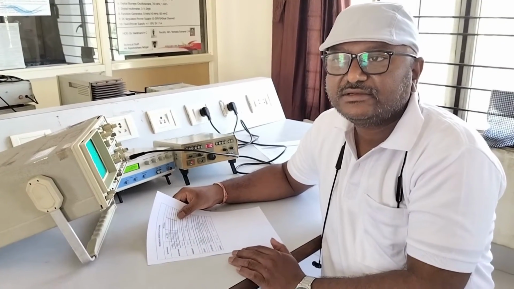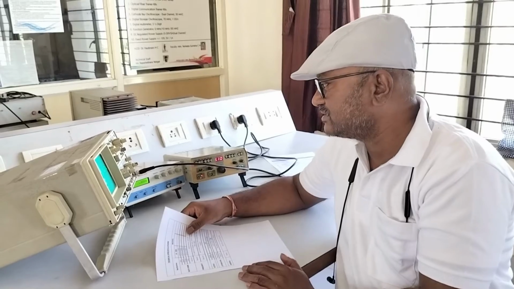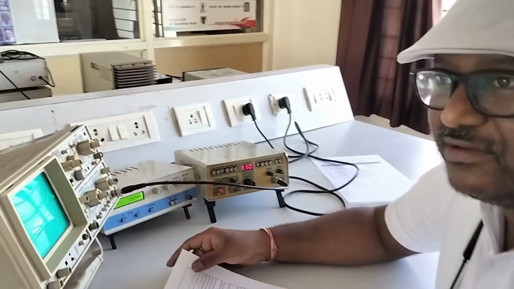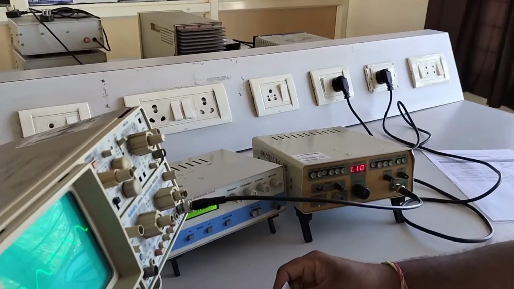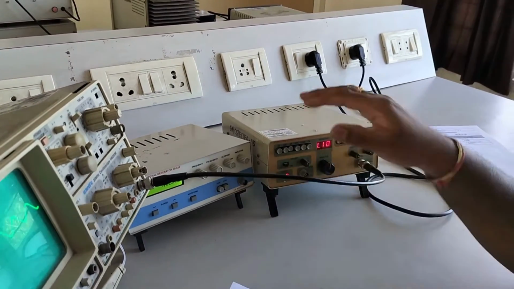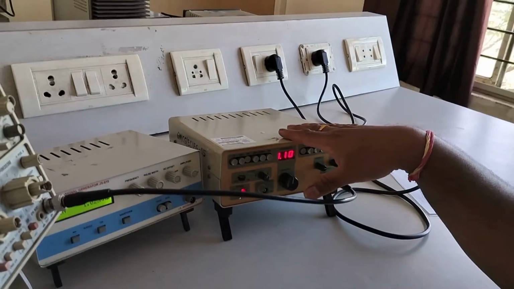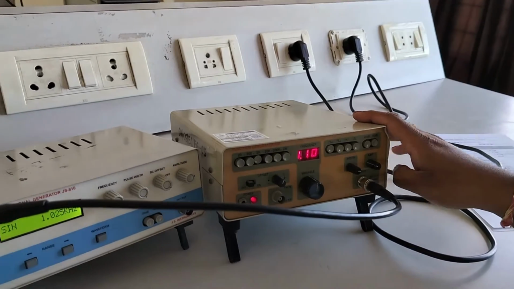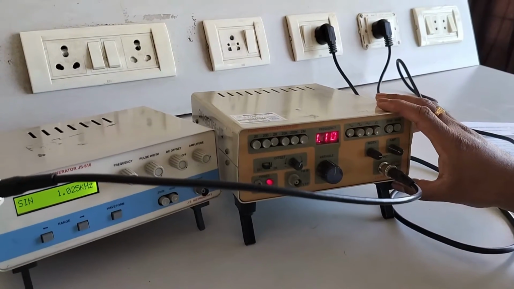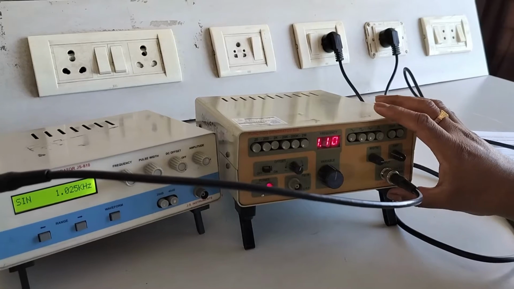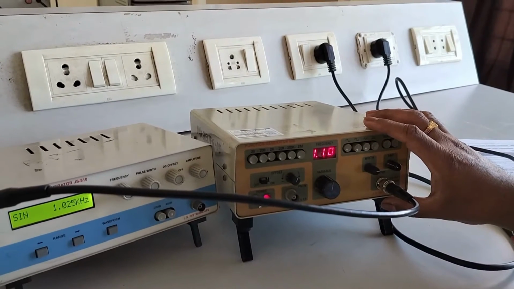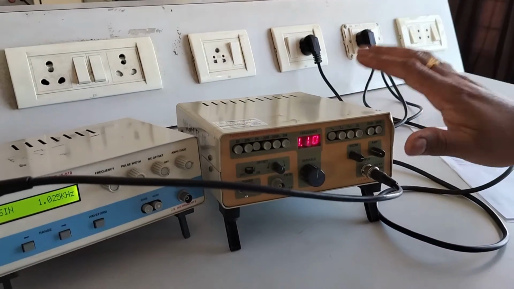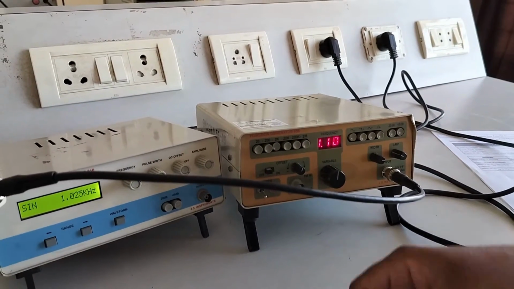Hello students, today I am going to give a demonstration on the function generator. After this video you will come to know the maximum points. I will cover maximum things about the function generator: what is a function generator, and how to make use of it. This is equipment usually we come across in engineering colleges, used in giving certain inputs to electronic circuits. So I will give a demonstration about this function generator.